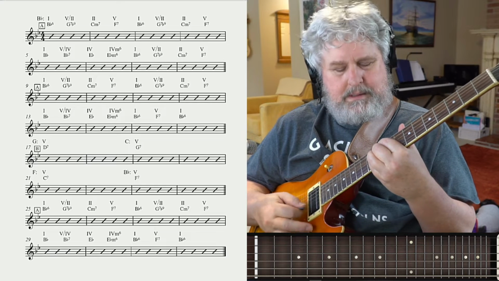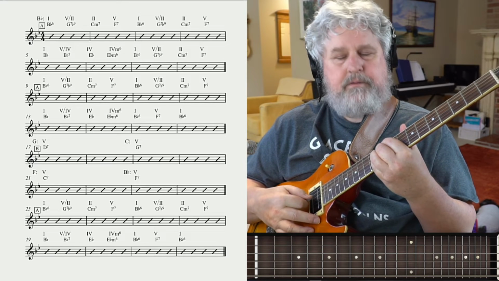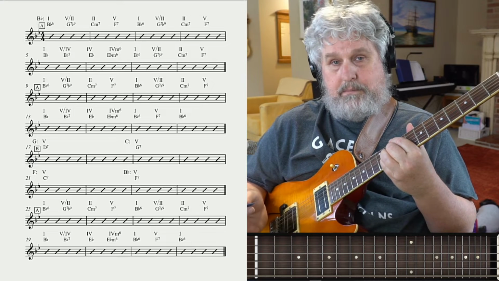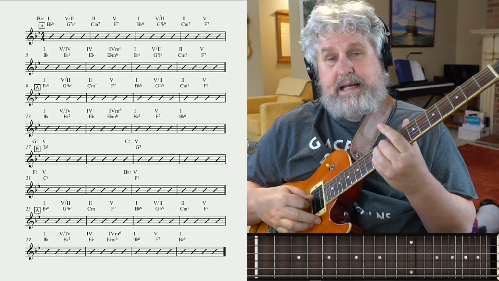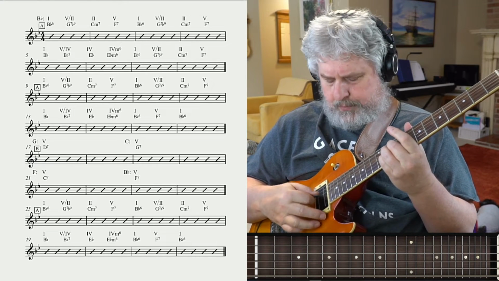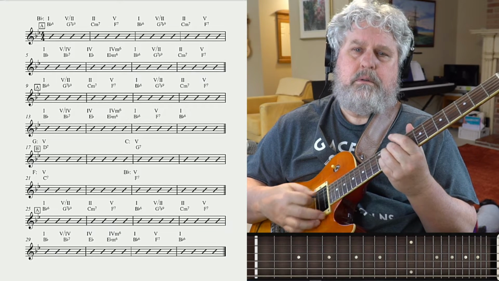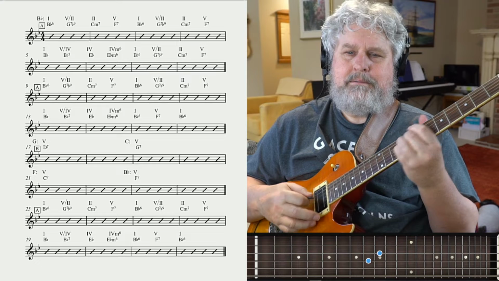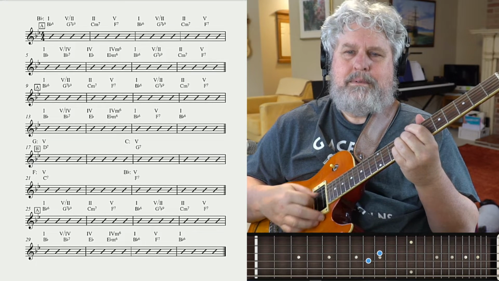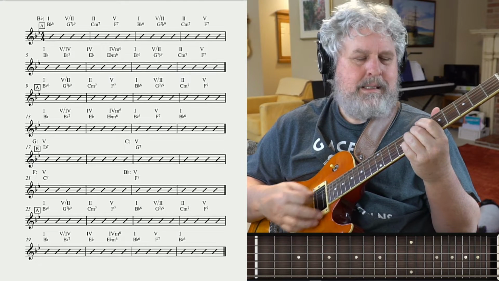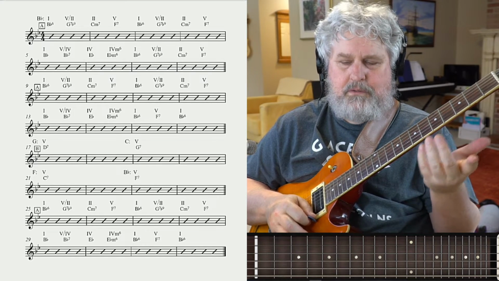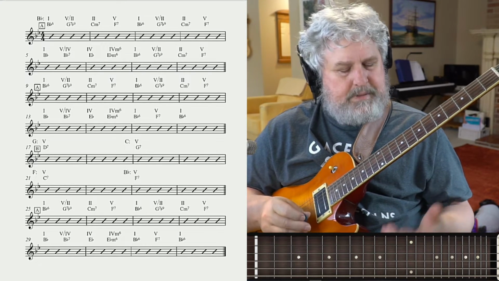This is crazy. So if we've got that tritone and we just eliminate the bass notes, forget them, just play tritones, what we actually have then is a chromatic movement of these tritones. And then we finally resolve to the one chord of B flat.